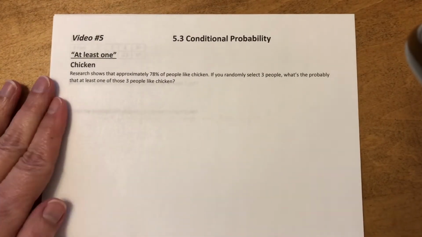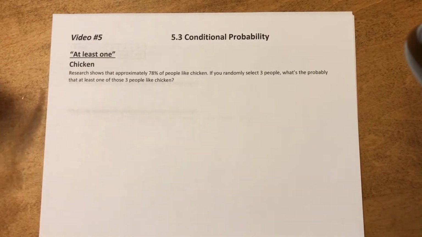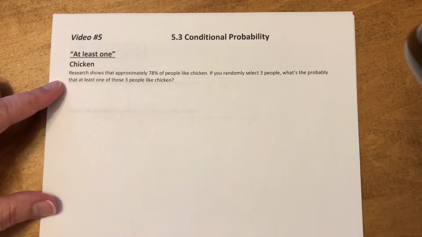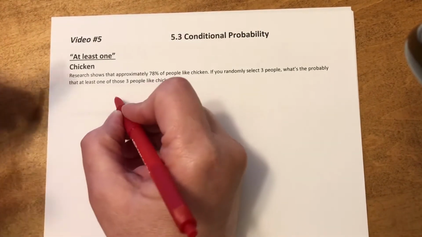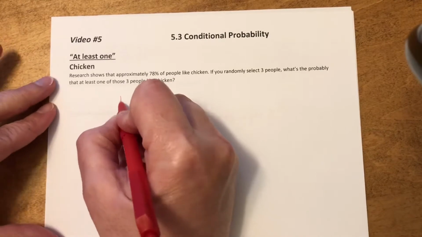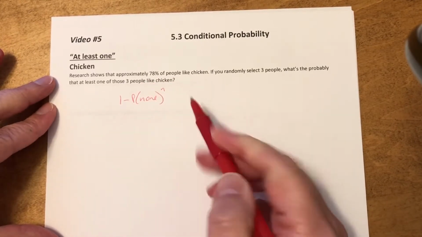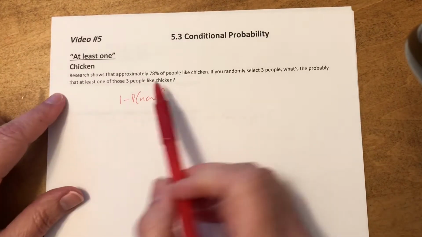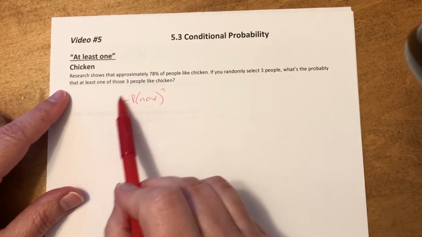Okay, one little part of conditional probability that I want to talk about is the "at least one" scenario. There's a little formula the book talked about: 1 minus the probability of none raised to the power of the number of situations. But I want to show you where this comes from. This comes from a tree.